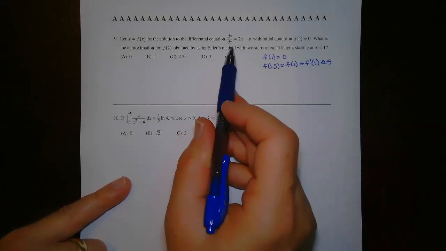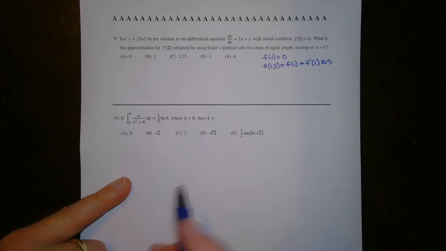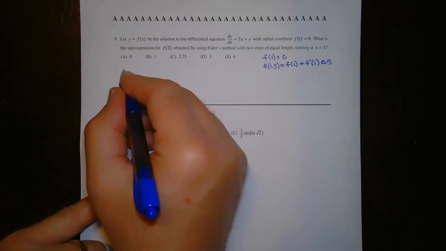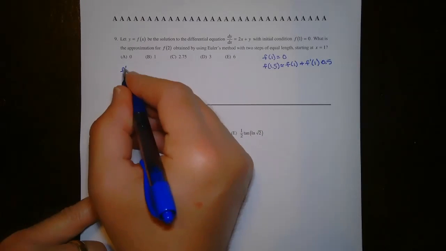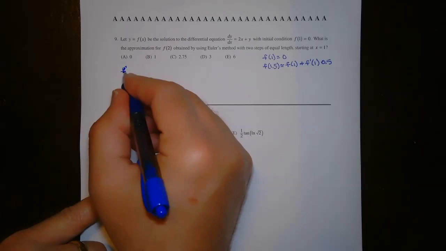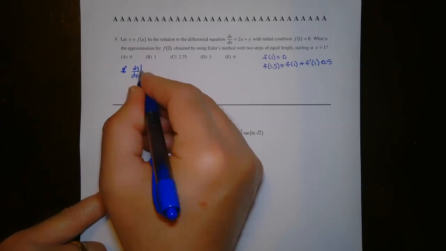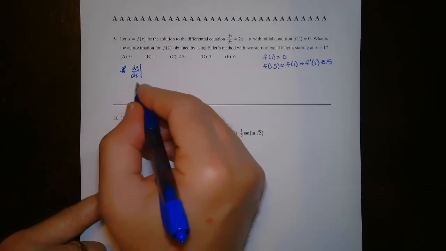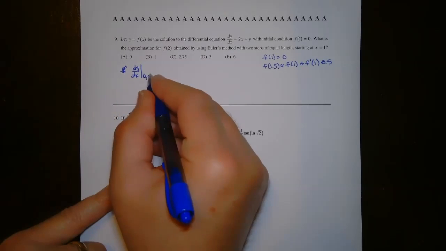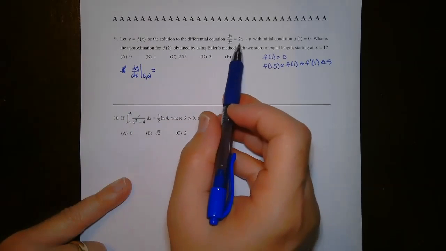Okay, so dy over dx is equal to 2x plus y, right? So f prime, actually we need to write dy over dx. So dy over dx at (1, 0) would equal 2 times 1 plus 0.